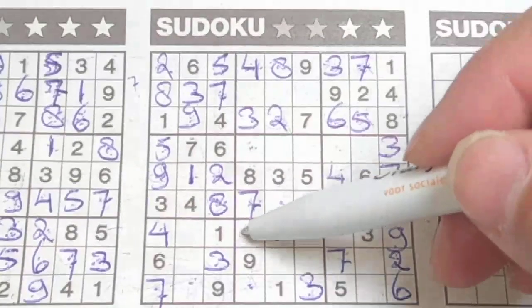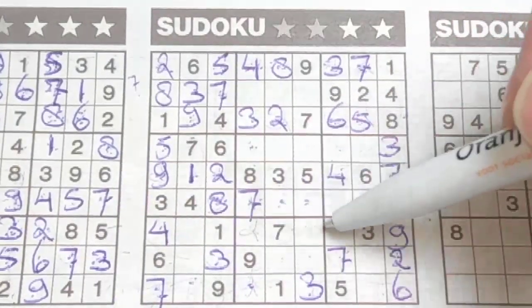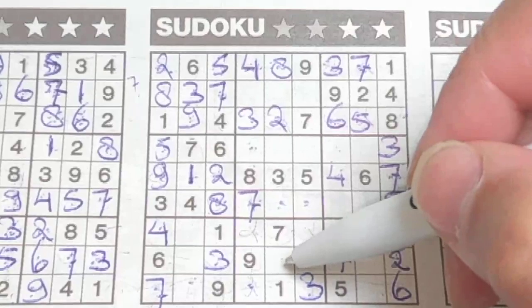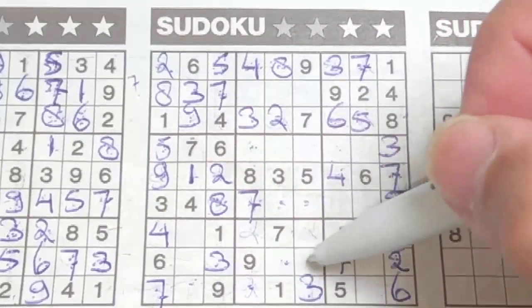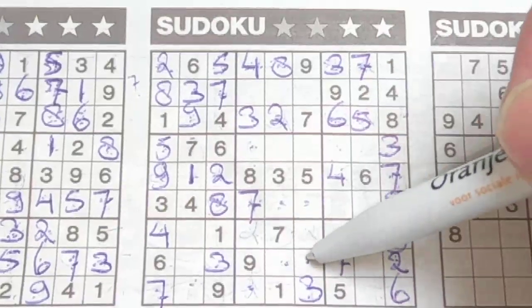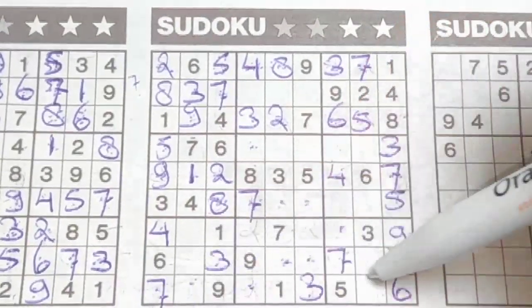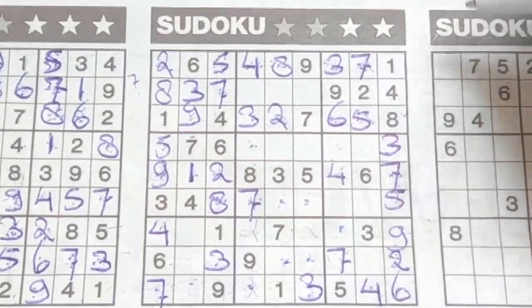I see here 4, no 4 in these 2 boxes. Therefore, no 4 in these 2 boxes. So the 4 could be here or could be there in this row. So we have a 4 in that row. We have a 4 in the row below. So in the last row, the only place for the 4 should be here.